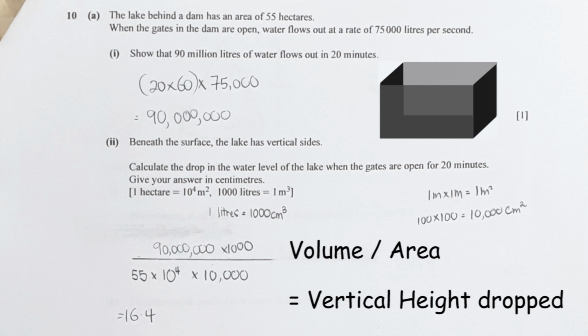So you're required to run the conversion, take 90 million multiplied by 1000 first. This is to convert the water that flows out into cm cube. Followed by dividing the entire thing by the 55 hectares that we have.